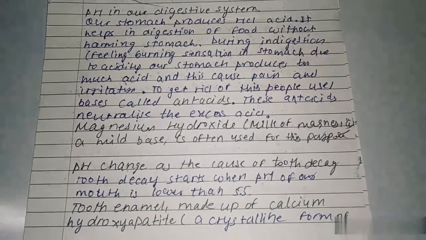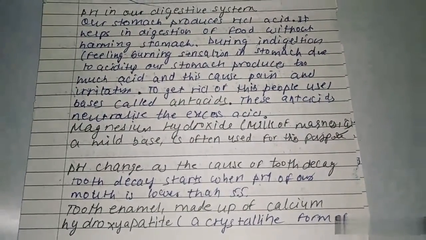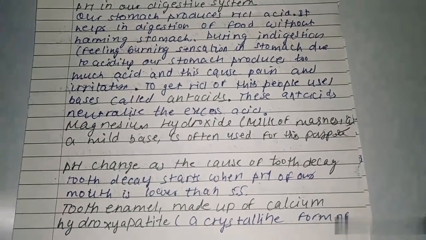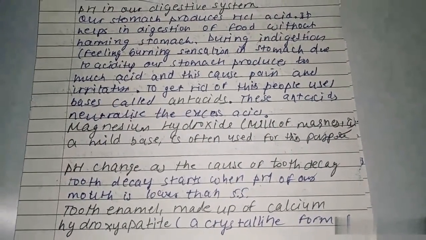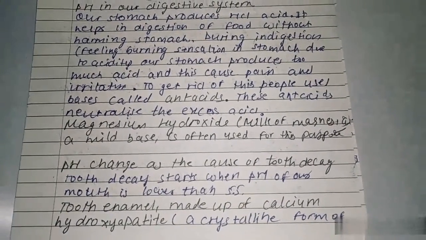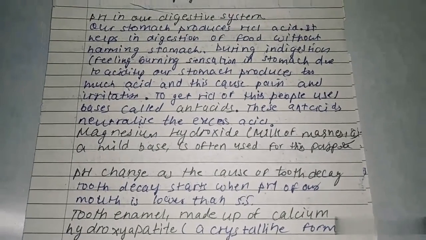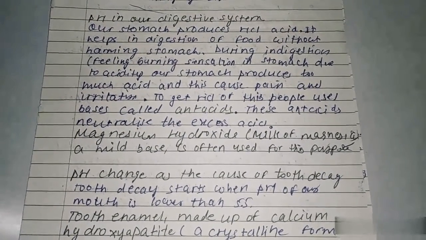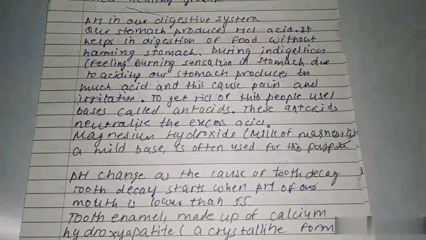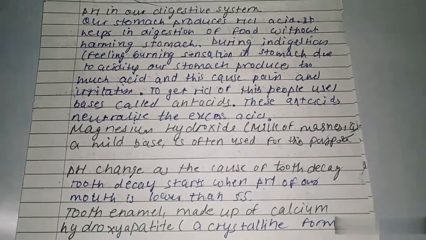To get rid of such pains, people use bases called as antacids. Why they use bases, not acids again? Because already the amount of acids in our stomach is already high. So in order to get rid of the pain, we need to use base so that the effect of acids can be neutralized by the bases.